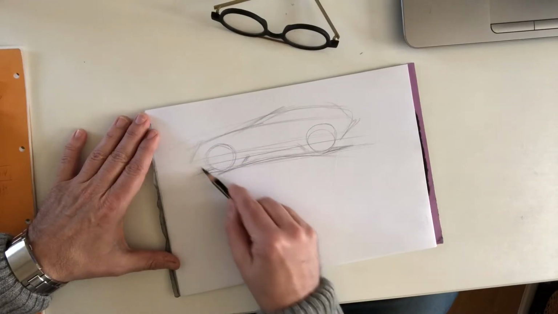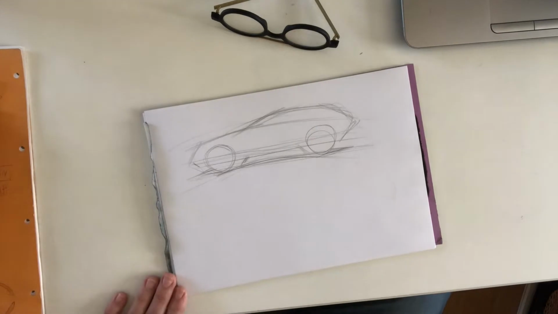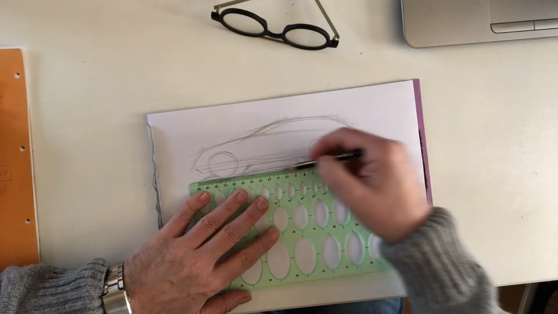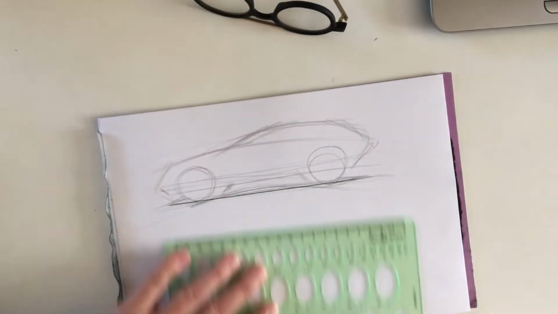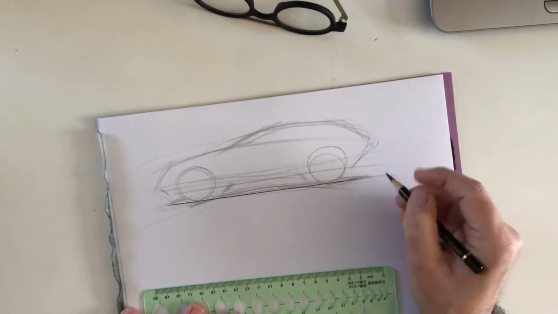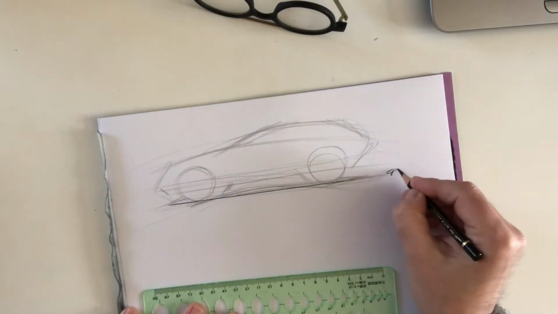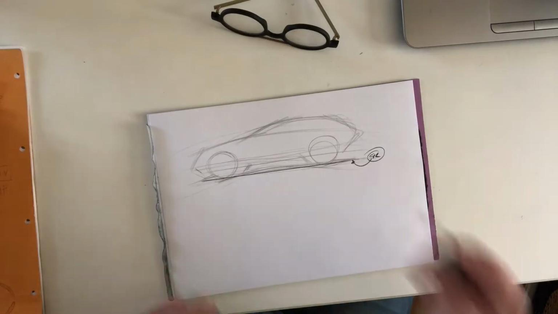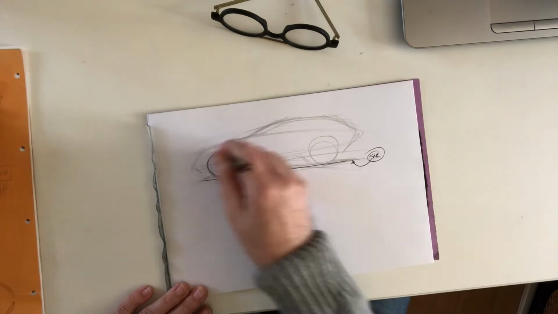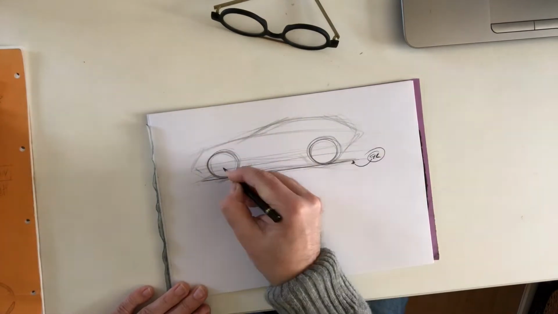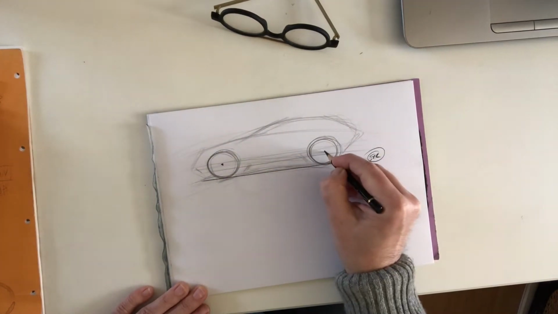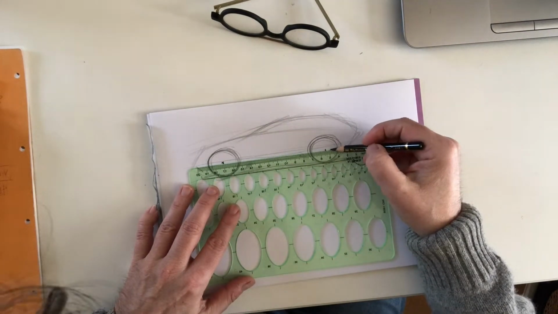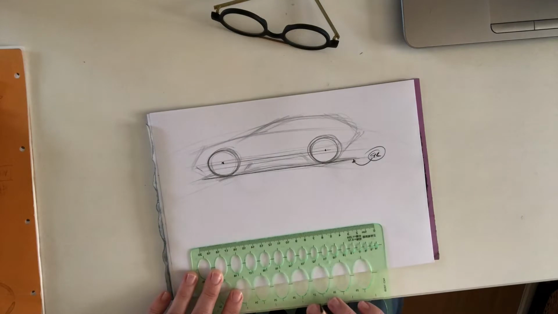All right, so now let's explain this a little bit. Let's put the first line, which is the most important one, and this is our ground line, okay? Then we make our wheels freehand, all right? This is the center of our wheels. We can just make very simple light lines, okay?